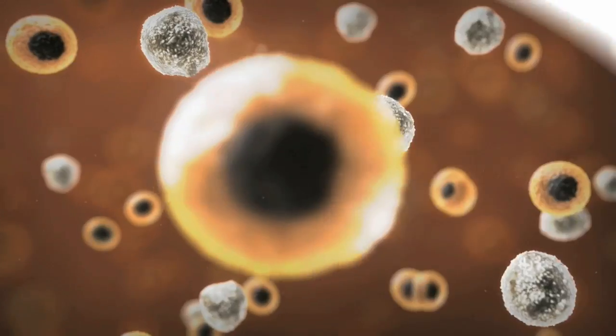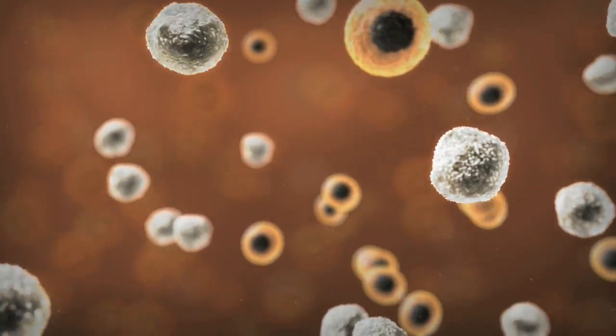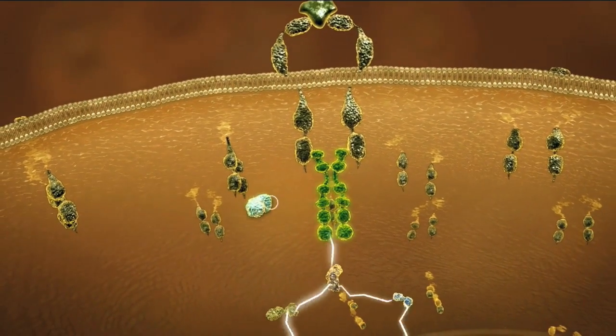Janus kinase, or JAK, is an essential mediator of hematopoiesis, regulated extracellularly by cytokines and intracellularly by suppressors of cytokine signaling, or SOCS.